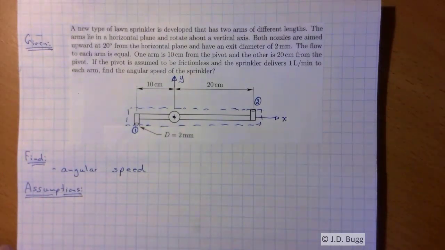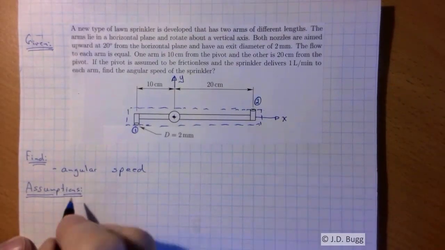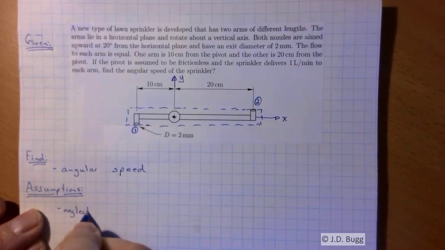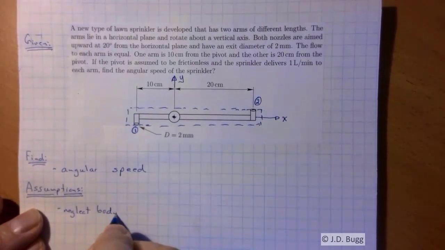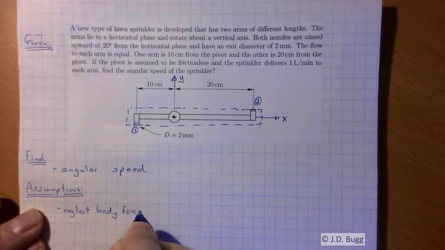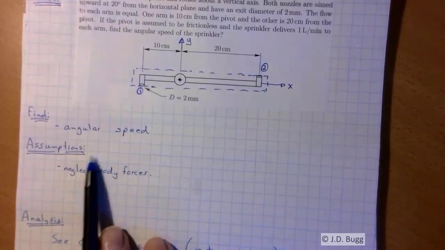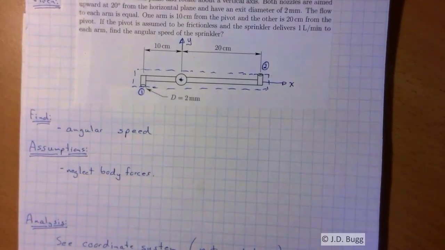If you're neglecting the body force, you're certainly neglecting any torque that it might produce. So we go to our assumption list and we say neglect body forces. And I'll talk a little bit more about that later on when we're talking about another part of the equation.